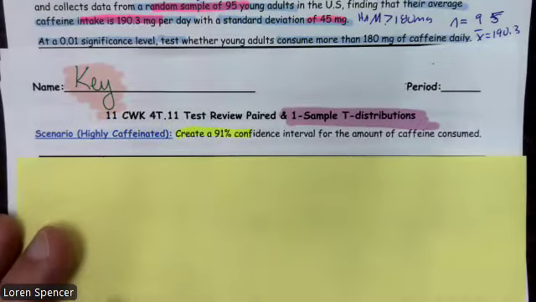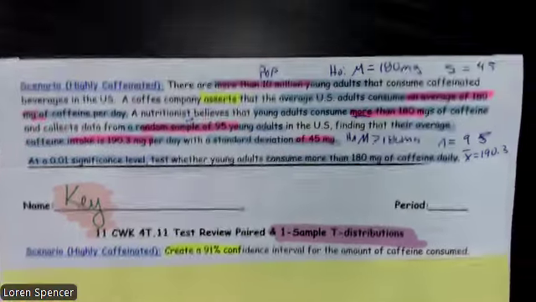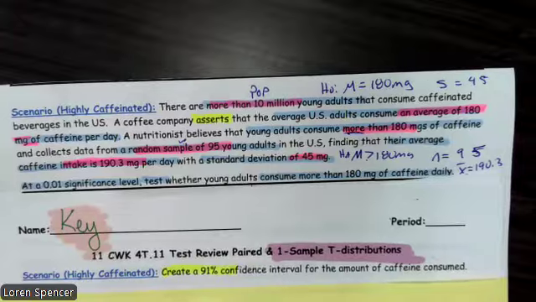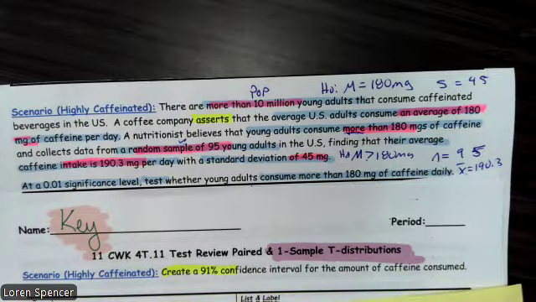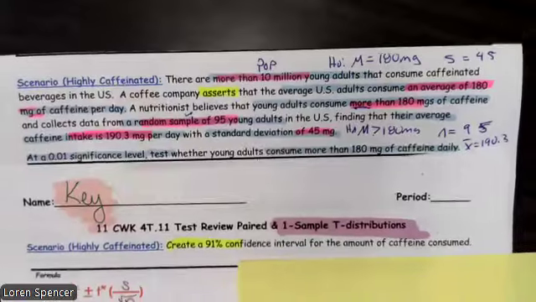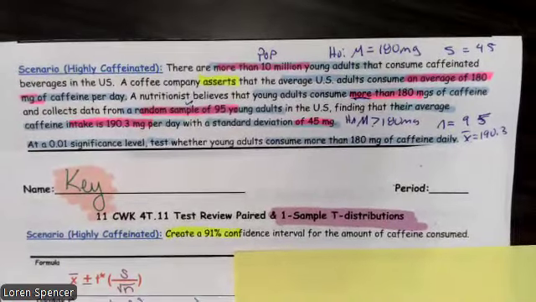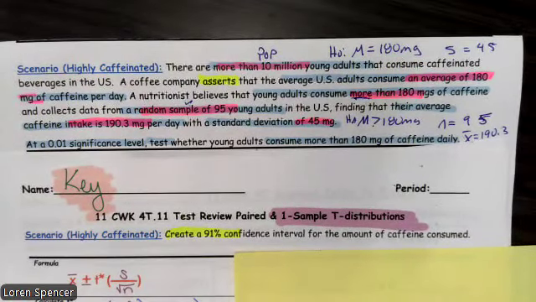All right, and they want us to create a 91% confidence interval. Well, to do that, I'm going to need my formula. And my formula is X bar plus or minus T star S divided by square root of N. Notice there are no D's on it. Why? This is not paired. So please don't put D's on it unless it's paired. You know it's paired if it's before and after. These were only tested one time. There was no pairing going on.